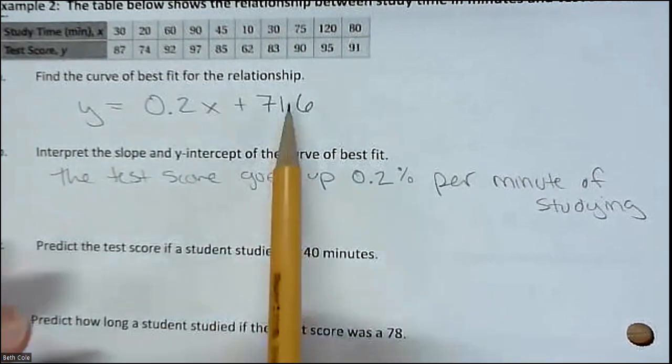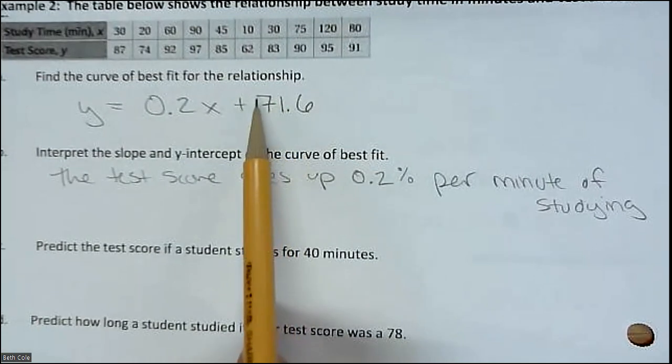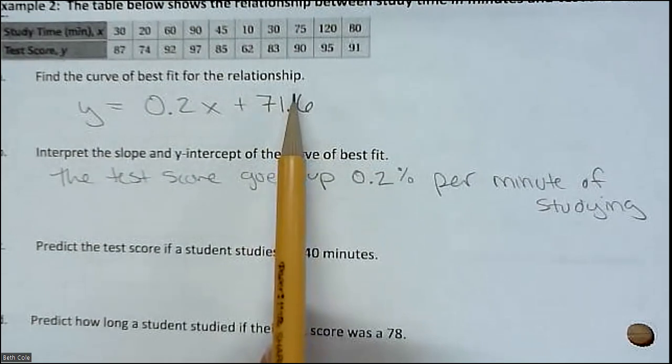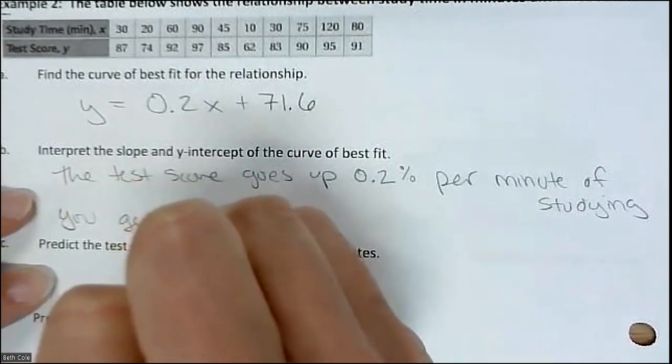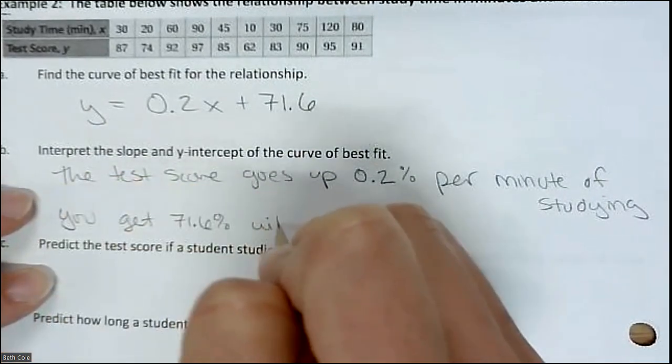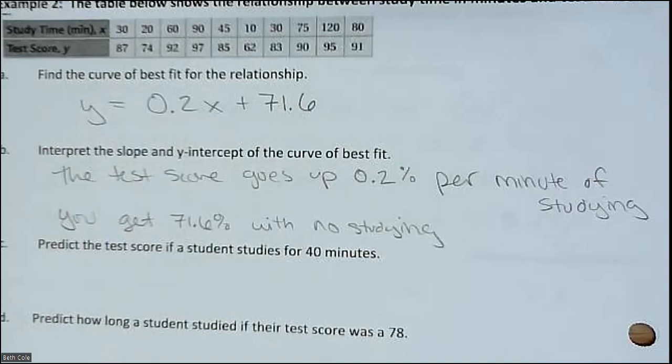And then this is our y-intercept, 71.6. What does that mean? That's where you start. So if you don't study at all, like 0 minutes of studying, then you would probably get 71.6. All right, so you get 71.6% with no studying. The y-intercept is where you start, so that's at 0. So like with the car, it was 0 years have gone by, that's how much it costs. If you study 0 minutes, then you can expect about a 71.6. That's what the data is predicting.